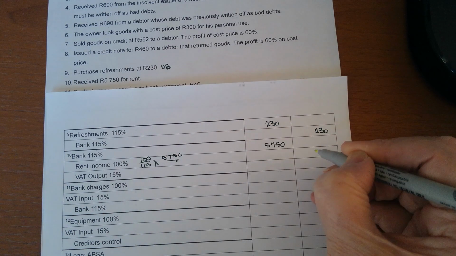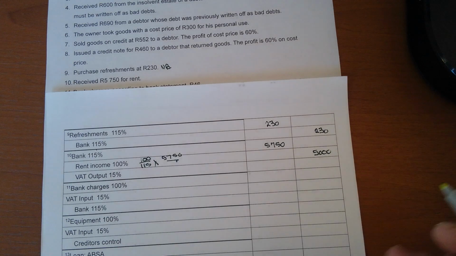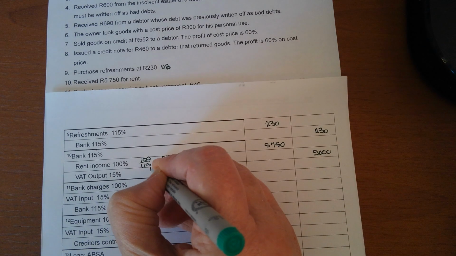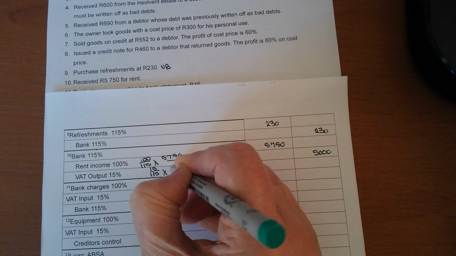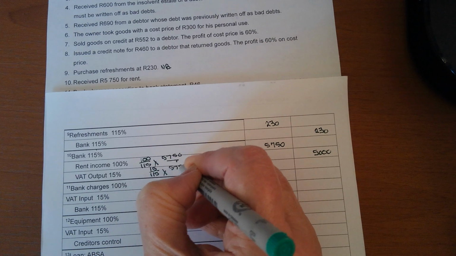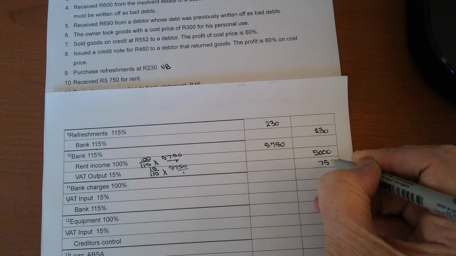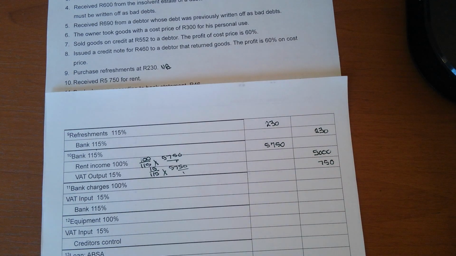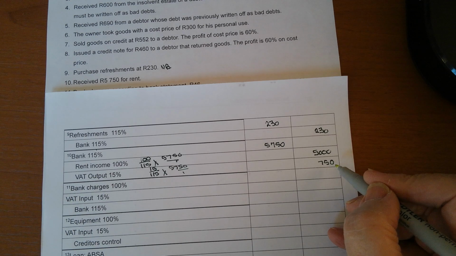And that will give me 5,000 rand. So the income for the business is 5,000. And then I will calculate the VAT, 15 over 115. And that will give me the 750. Okay, so that means we collected that on behalf of SARS on this rent income, so we have to pay this 750 over to SARS.